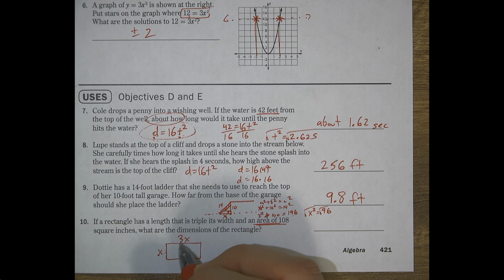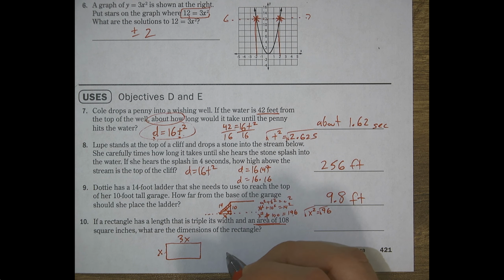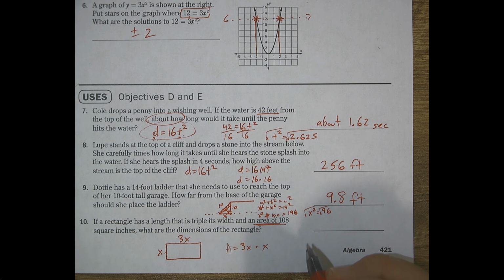Area is length times width. So my area is going to equal 3x times x, multiplying these two together. So 3x times x is 3x squared, right? I add my exponents when I'm multiplying. So x to the first times x to the first is x squared. So area equals 3x squared. But we know the area is 108.